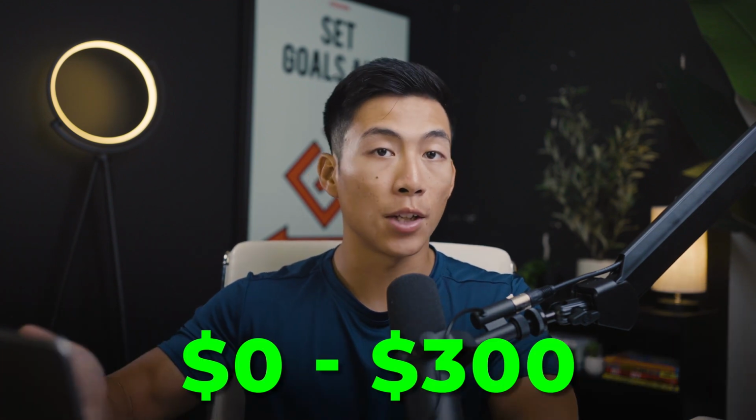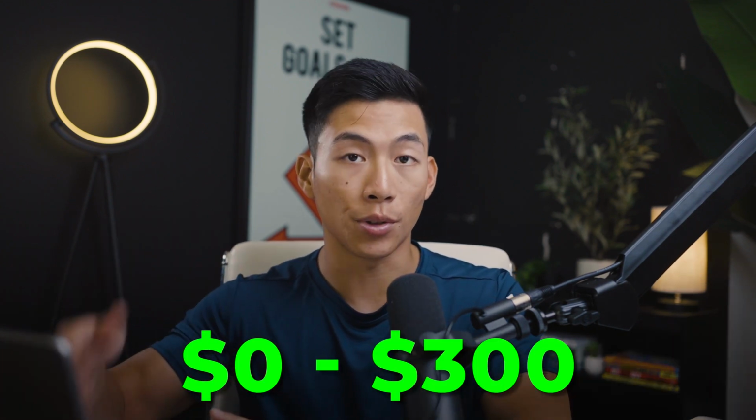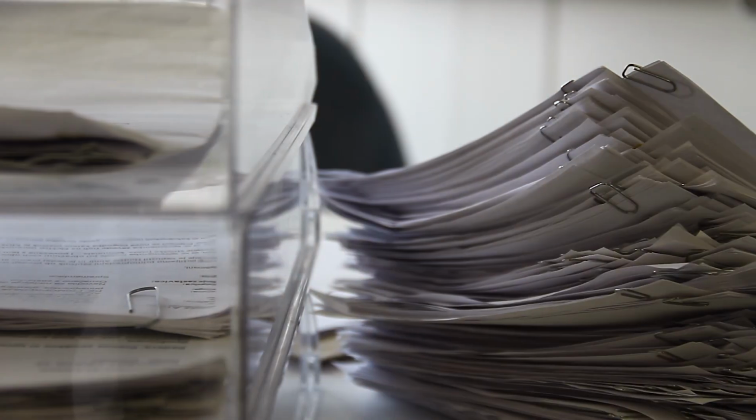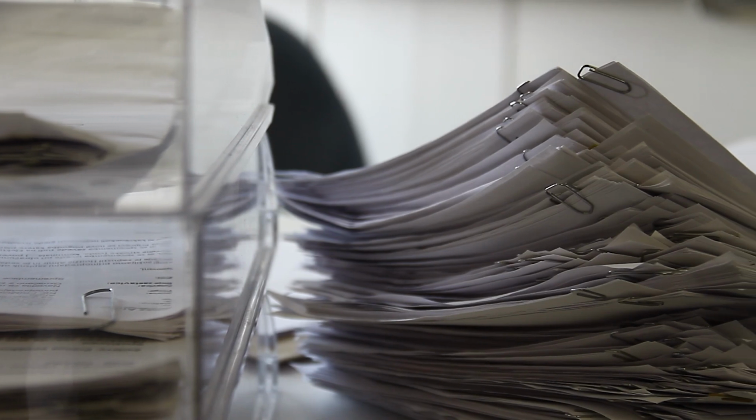And then there's also another option where you can just have a business formation service do this for you. This is going to cost anywhere from $0 to an extra $300 or so. This is actually what we recommend for total beginners that want to have everything done for them. That way you're not messing up any paperwork along the way as you're trying to form your business.